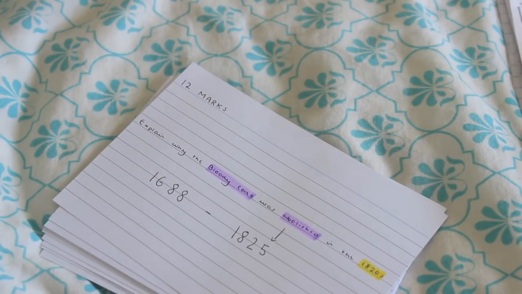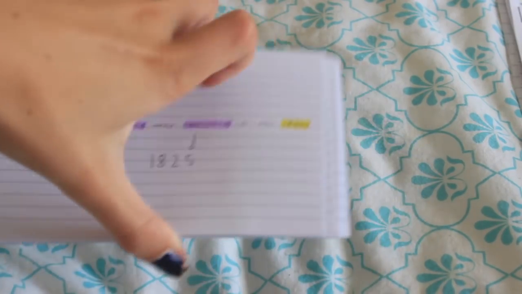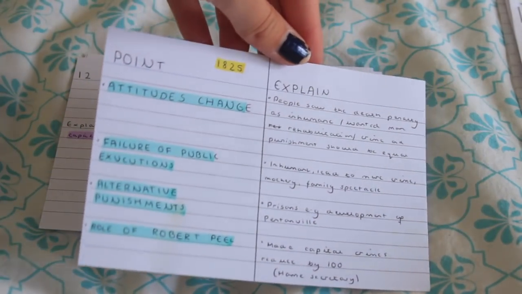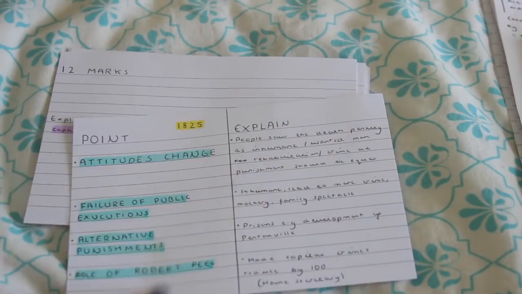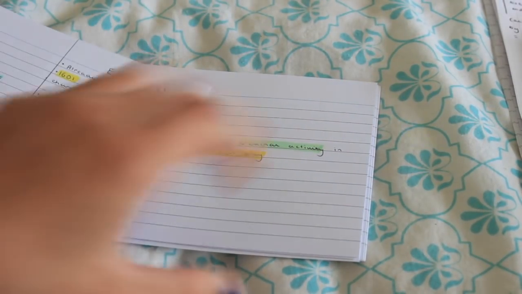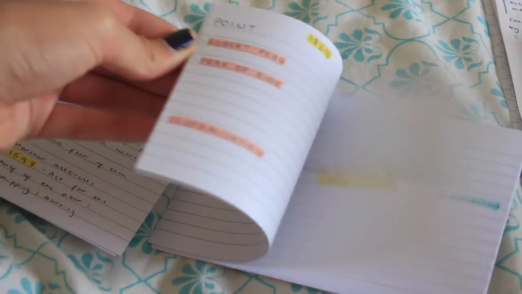Because the 12 markers are really similar to the 20 markers, I did actually cover quite a lot doing this, and they didn't even take that long to make. So I would write a 12 marker on the front, and then on the back I would write the points I would say, and then perhaps a way I would explain this. This really helped me to get my head in the exam mindset. So there's a couple there.